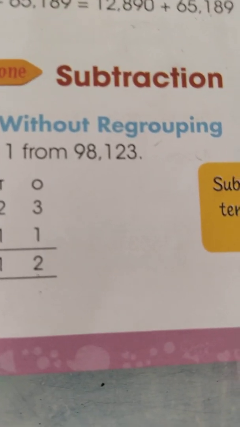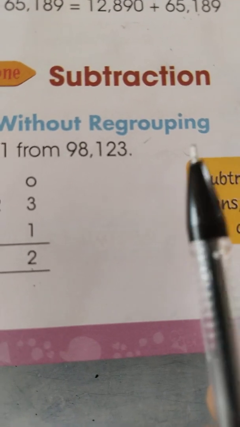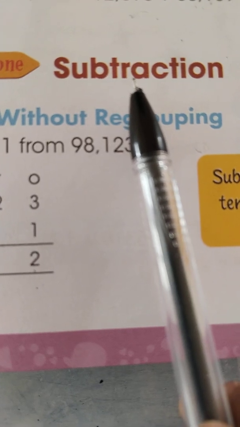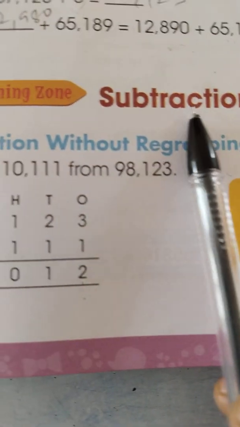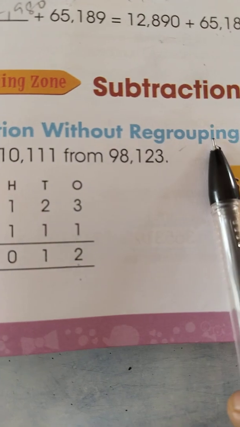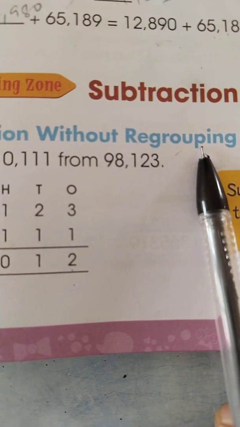Good morning, children. Today we are going to start our topic, subtraction. Here you will learn about subtraction without regrouping and subtraction with regrouping.